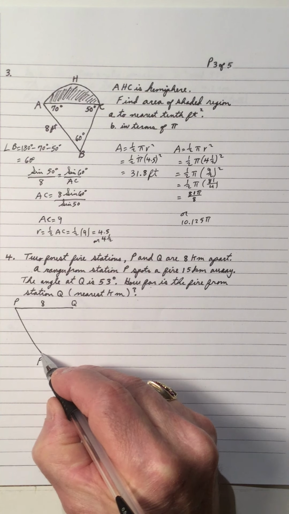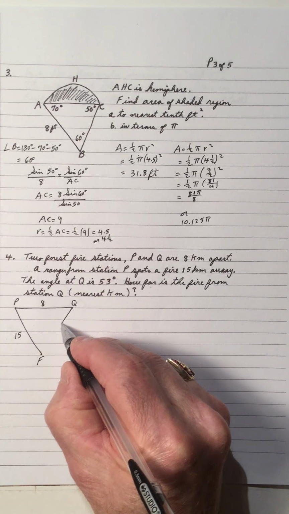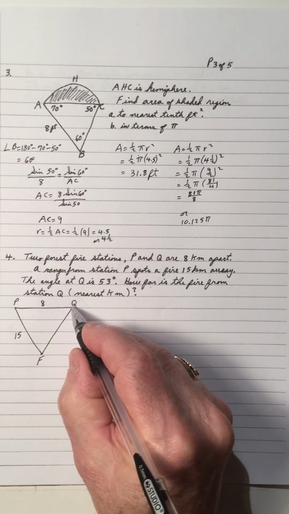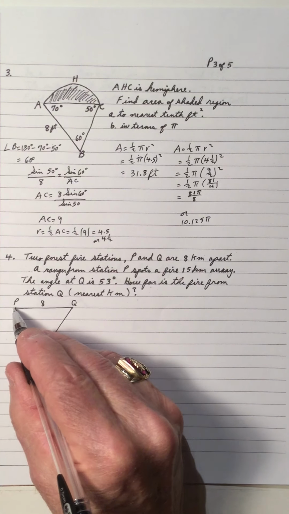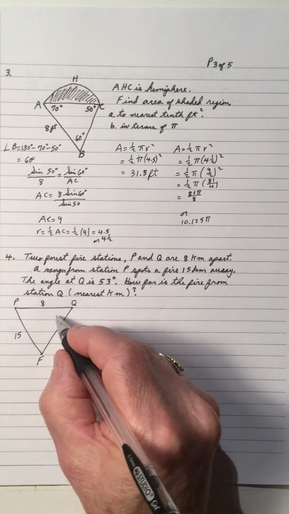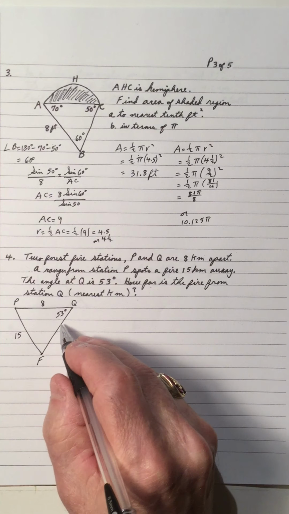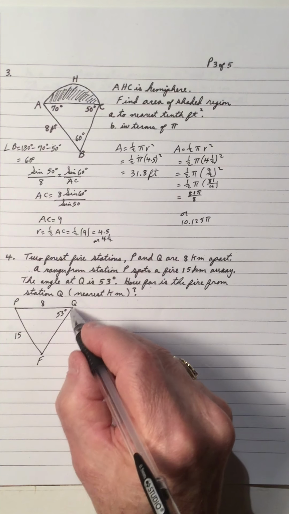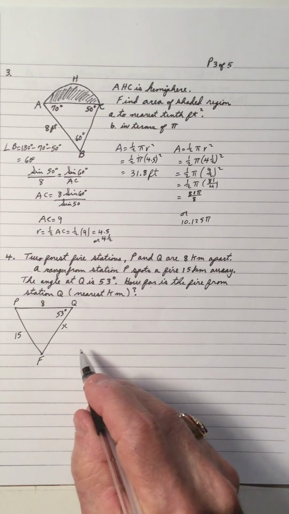And the angle at Q is 53. So the angle at Q, the angle that the ranger at station Q has between the station P and the fire, is 53 degrees. And we want to find how far the fire is from Q. So there's the fire, there's Q, so there's x.